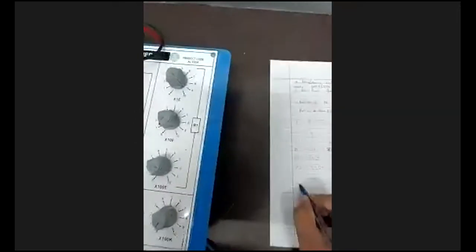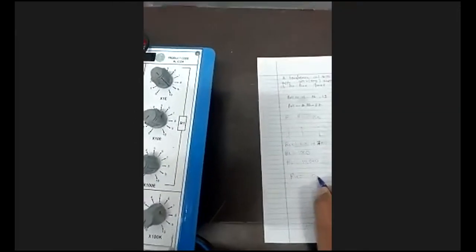Calculate it now. R4 equal to 1000 into 10,000 divided by 1080. Calculate that. Calculate it, how much did it come? Did 9.2 come? Then do it with 1070. 9.3.